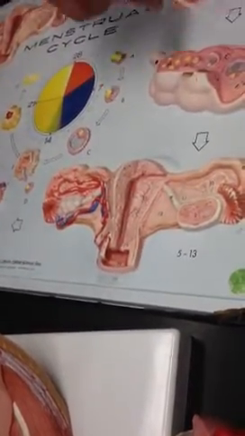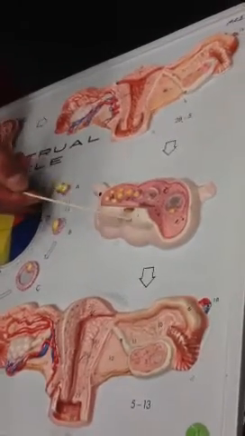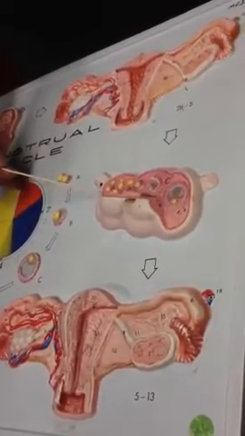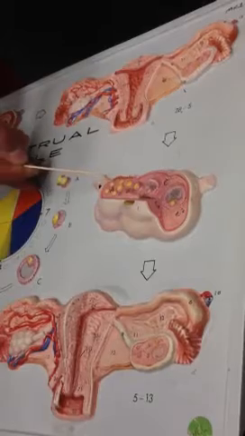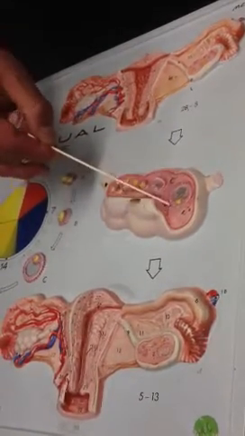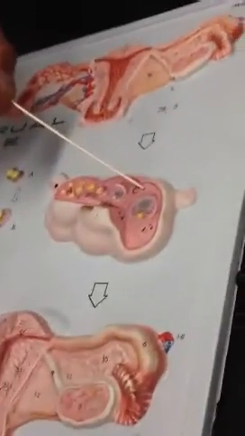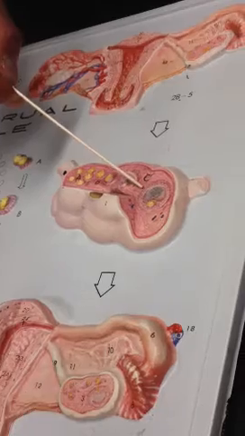Then we have the ovary. The outer layer of the ovary is called the germinal epithelium. Just to the inside of the germinal epithelium is the tunica albuginea. That's between the red and white border. And then everything inside, other than the follicles, is stroma. So you have cortex, cortical stroma, medulla, medullary stroma.